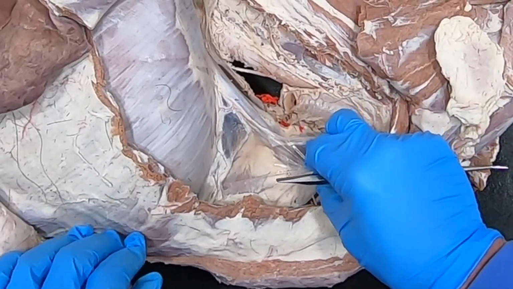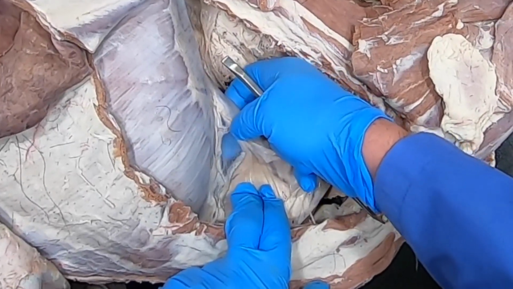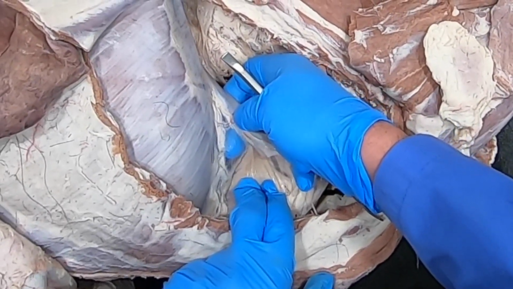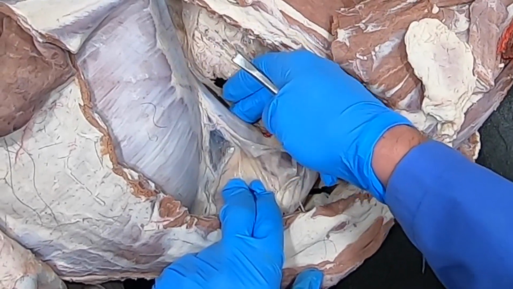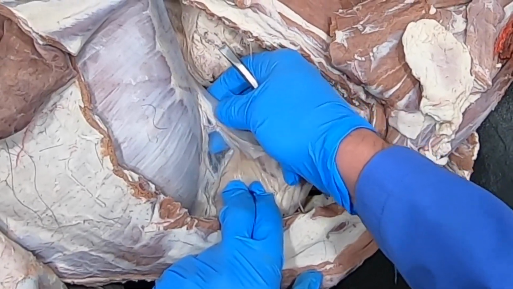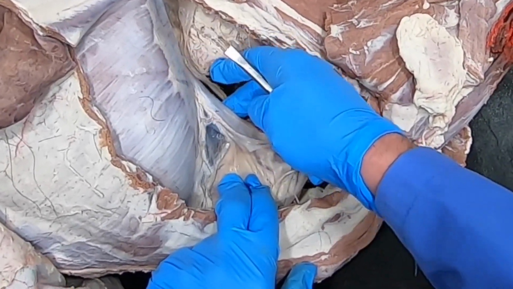And then we'll come back, as I said, to look at the heart later. This is really nice right here. This little mesentery is the plica vena cava, which comes off the mediastinum and attaches to the caudal vena cava.